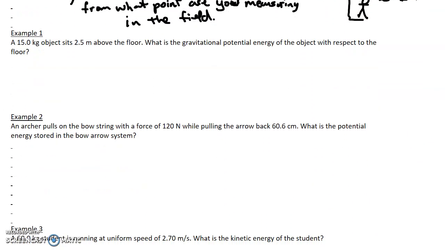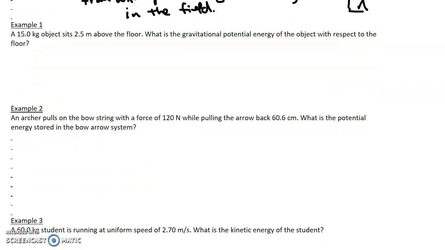So, let's take a look at example number 1. We've got an object. It is sitting 2.5 meters above the floor. It is 15.0 kilograms. We're asked to find the gravitational potential energy.